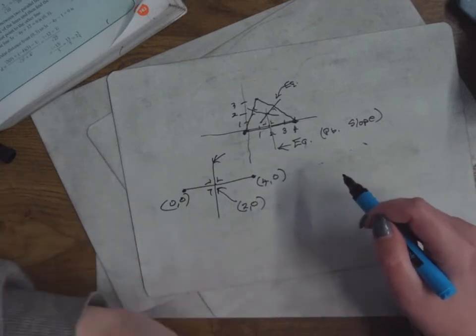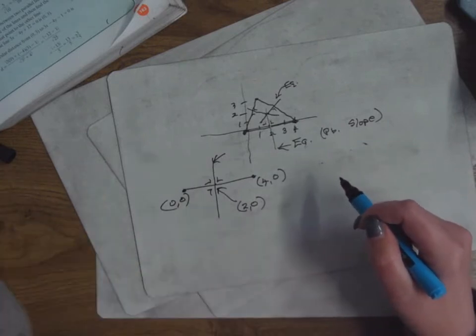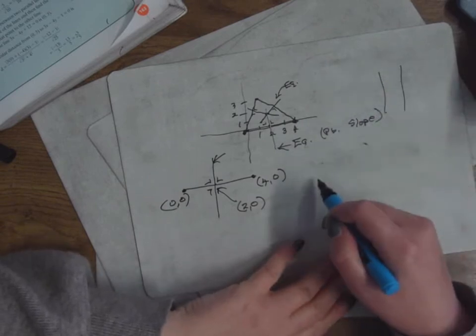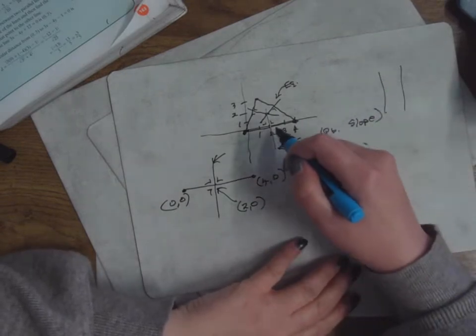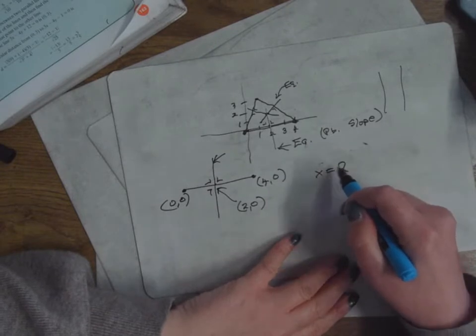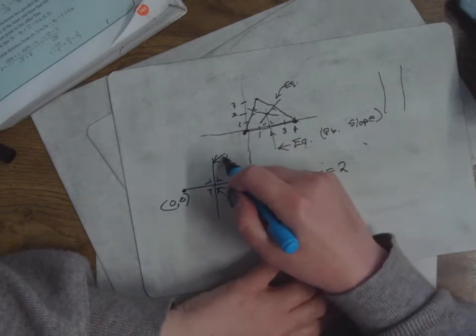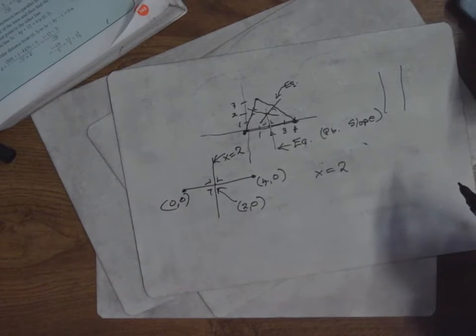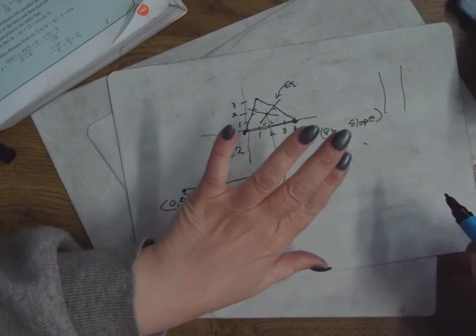So what's the equation of a vertical line through 2? All the vertical lines, they all have the equation x equals. So if it goes through 2, the name of that line is x equals 2. So the equation of that line is x equals 2. So I don't need a slope or any of that. It's just x equals 2. It's one of those special lines you learnt about in junior cert.